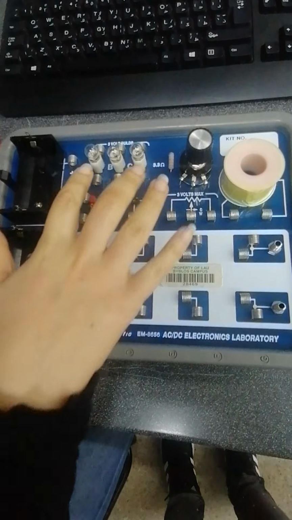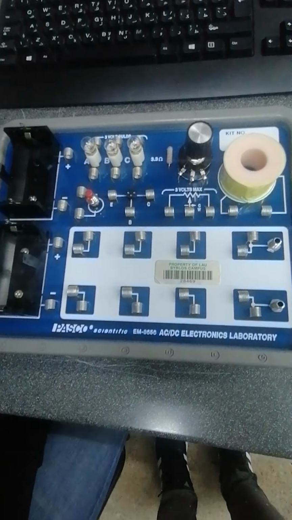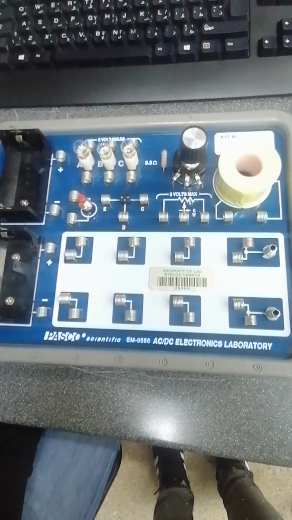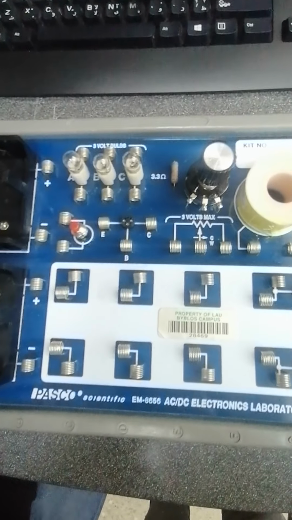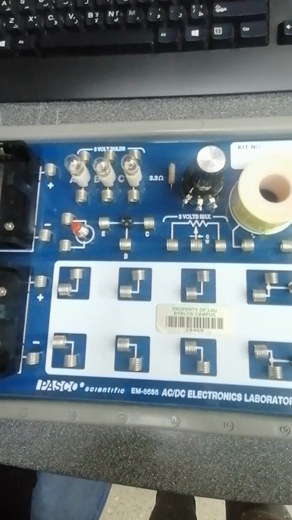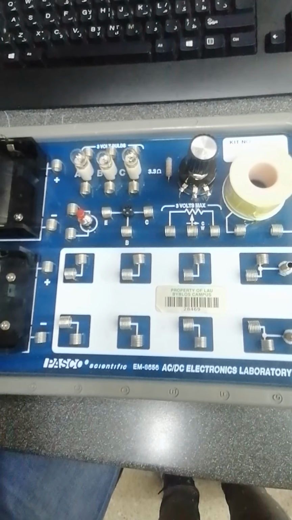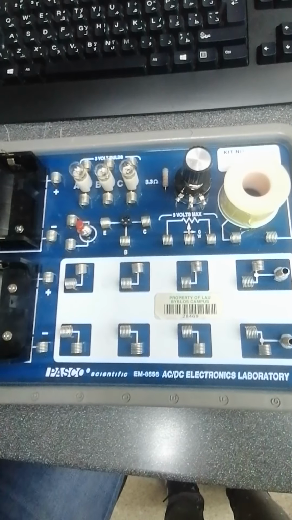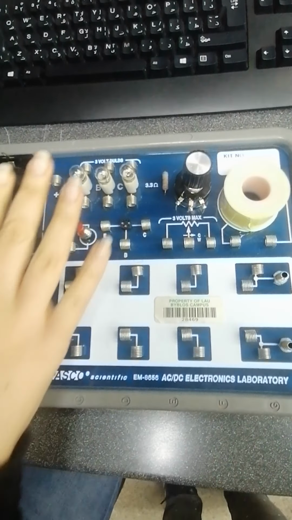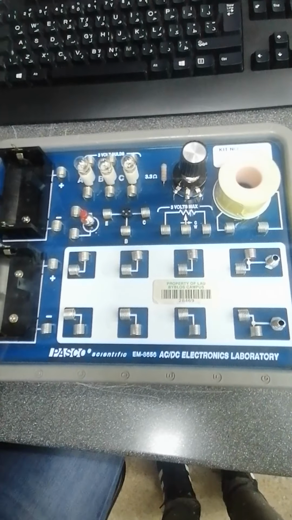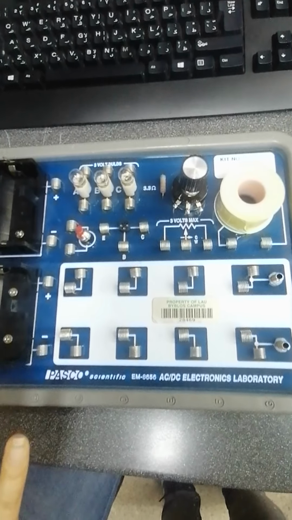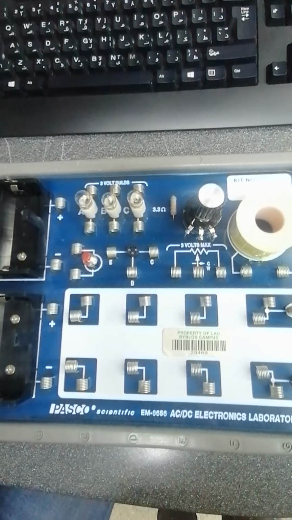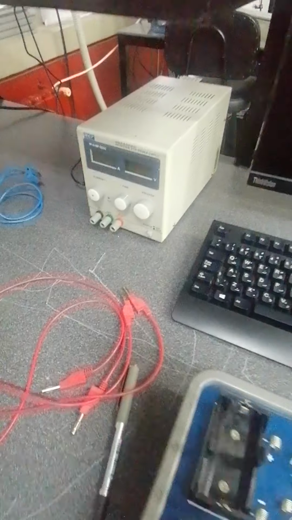So we'll be using these 3 bulbs. They are identical, so they should shine with the same brightness. In the first part, we will design a simple circuit with 1 bulb. Instead of using D-cell batteries, we'll be using the power supply.